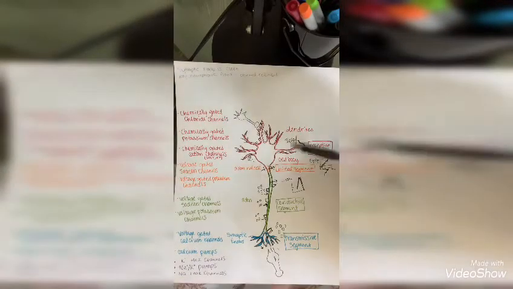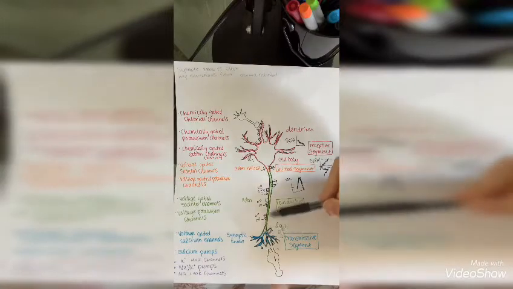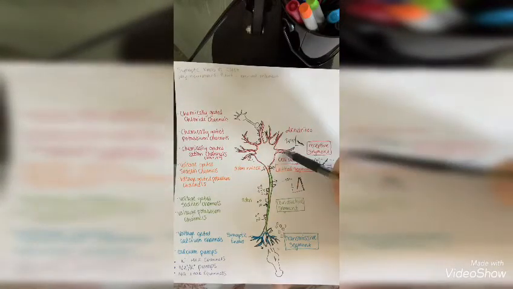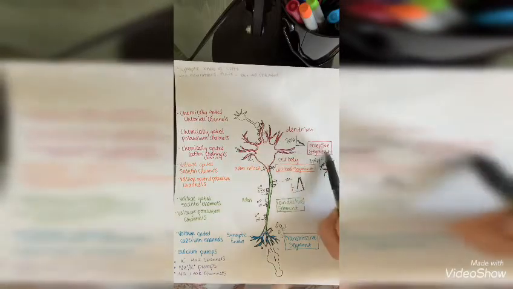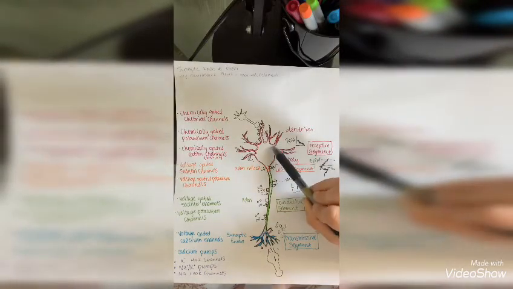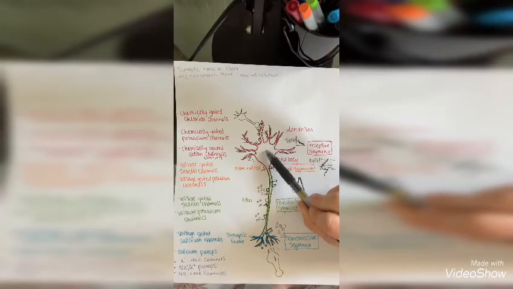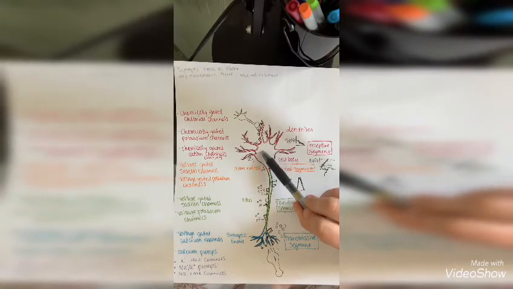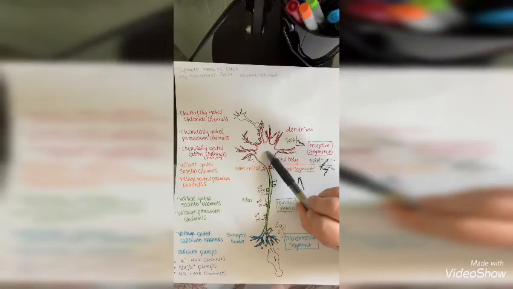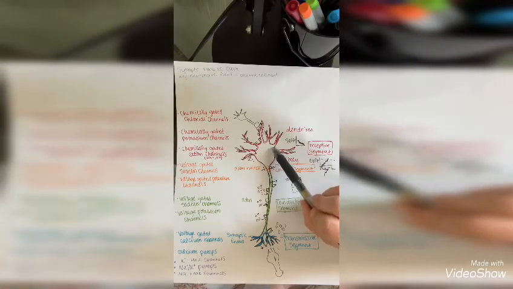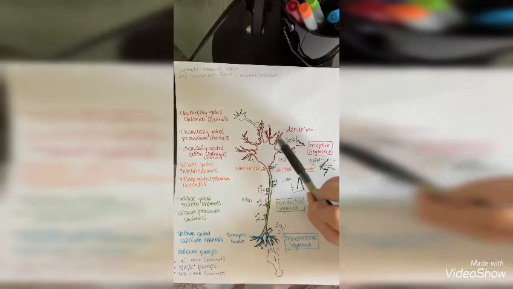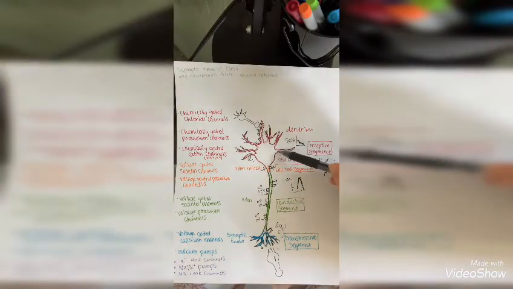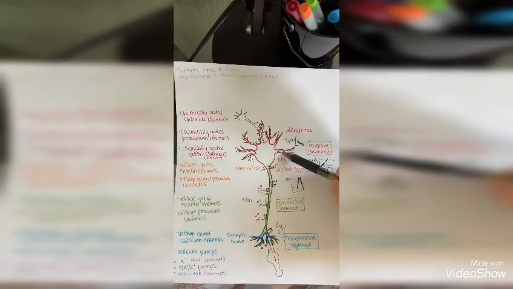So here is our neuron. Up here we have our dendrites, and then our cell body here in red, and that's going to be our receptive segment. And we're going to see chemically gated cation channels that allow both sodium and potassium to pass through. And then there's also chemically gated potassium channels and chemically gated chloride channels up here in our receptive segment.